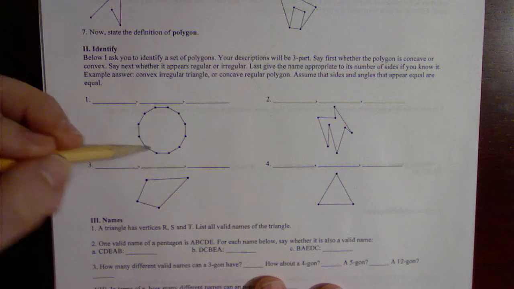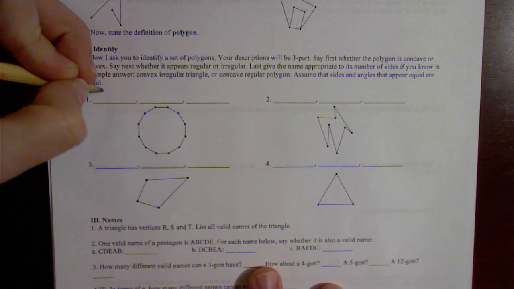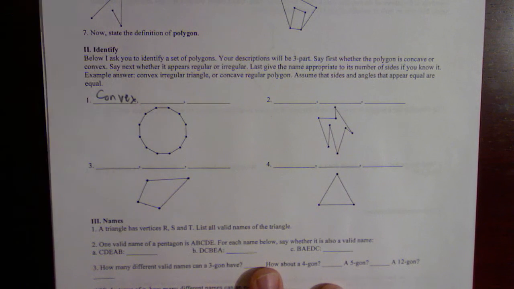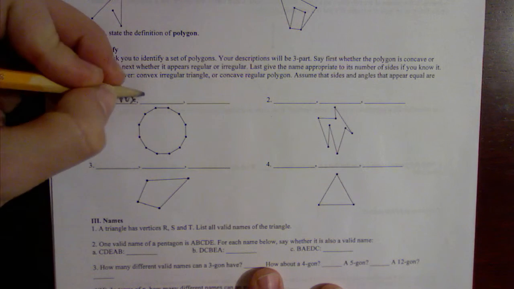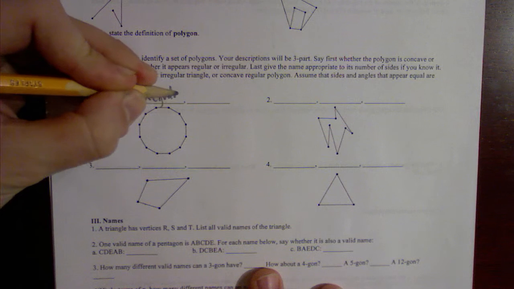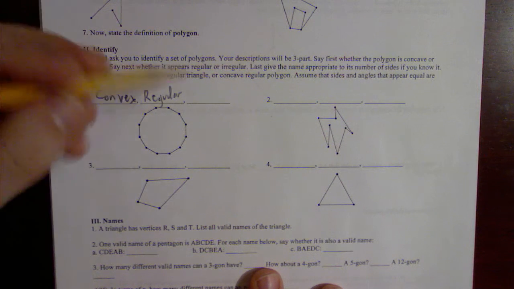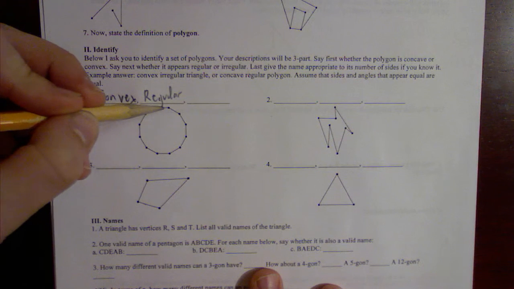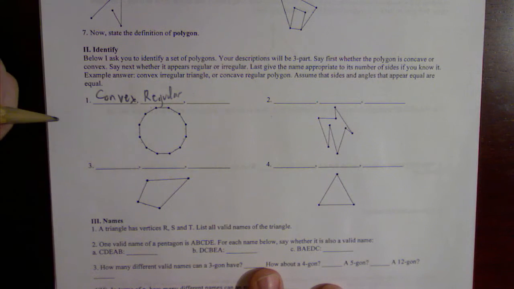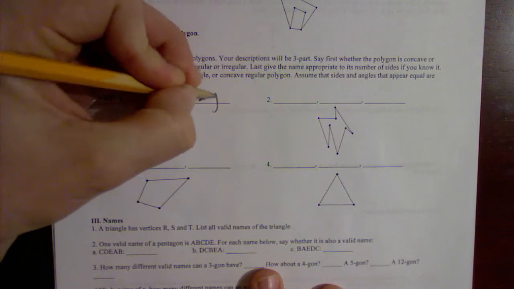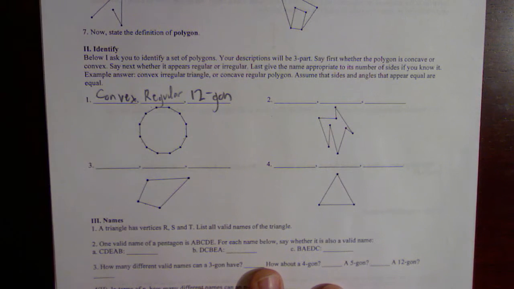Well, is this convex or concave? There's no caves going into my shape, so this is convex. It looks like every side here and every angle is the same, so I'm going to say that it's regular. And this final part is I need to count how many sides it is. It has 1, 2, 3, 4, 5, 6, 7, 8, 9, 10, 11, 12 sides, so I can call it a 12-gon. So it is a convex, regular 12-gon.